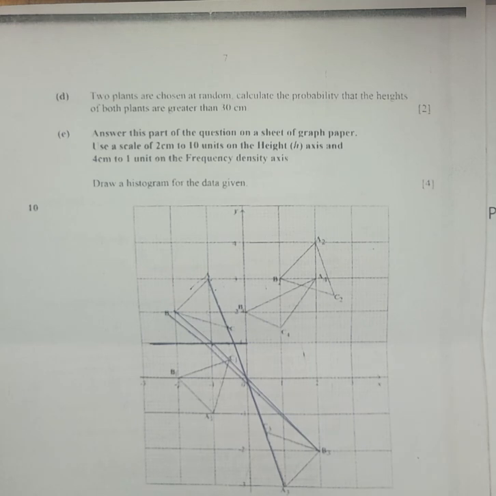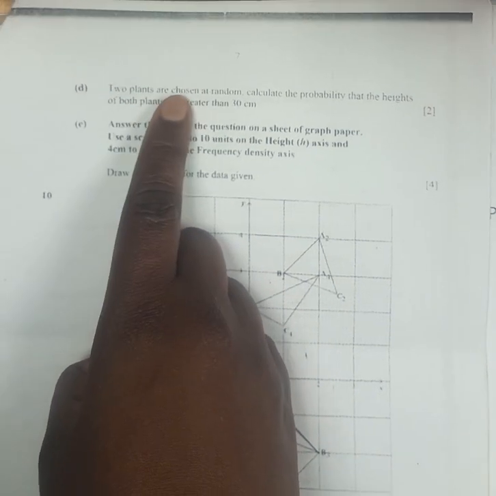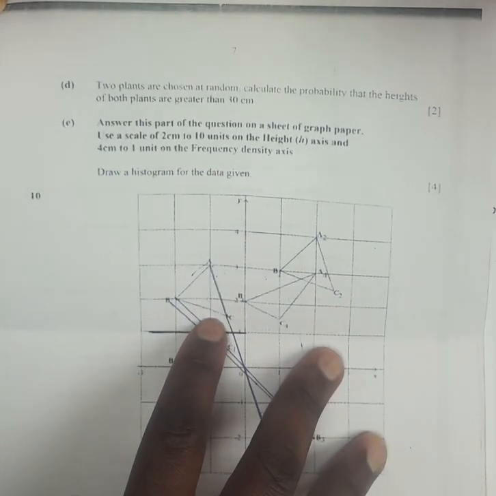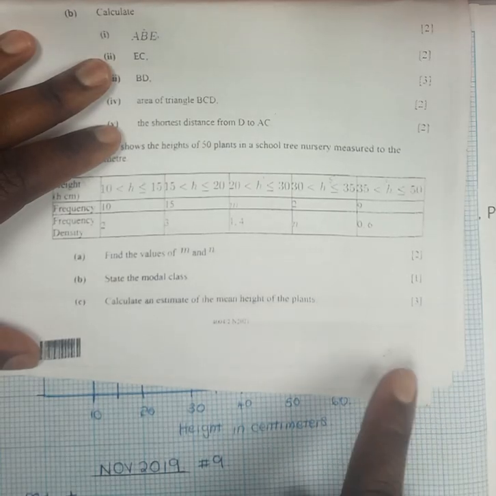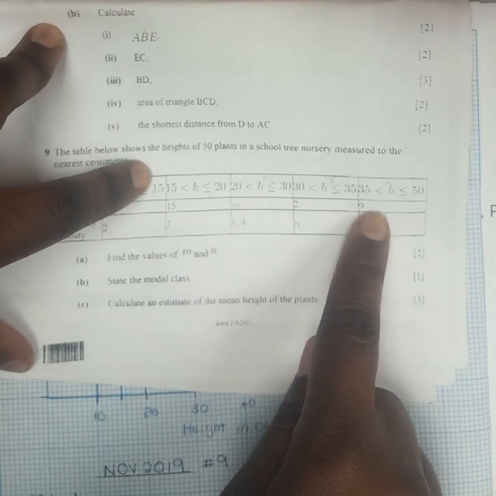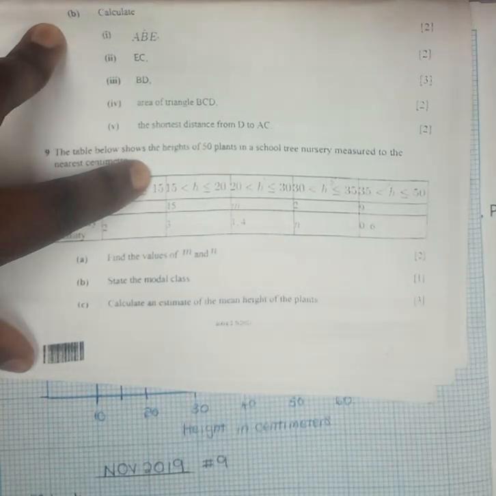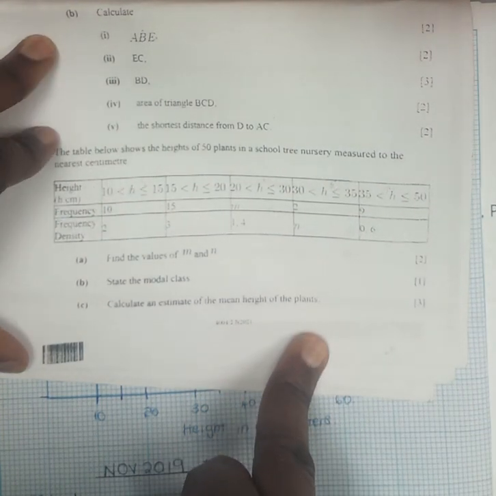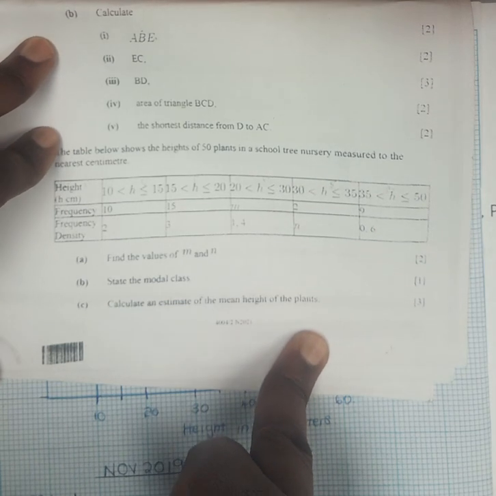So when you are selecting from the same category, in the second selection, both the numerator and the denominator are going to be affected. For example, here, it is saying 2 plants are chosen at random. Calculate the probability that the heights of both plants are greater than 30 centimeters. So greater than 30 centimeters, we are having 2 and 9, isn't it? So we are going to say 11 over 50. That is our first probability.